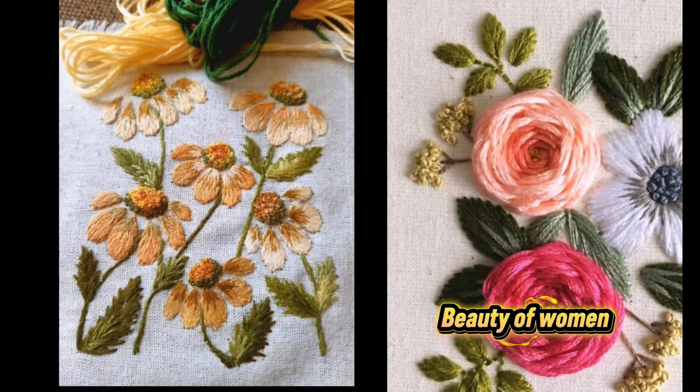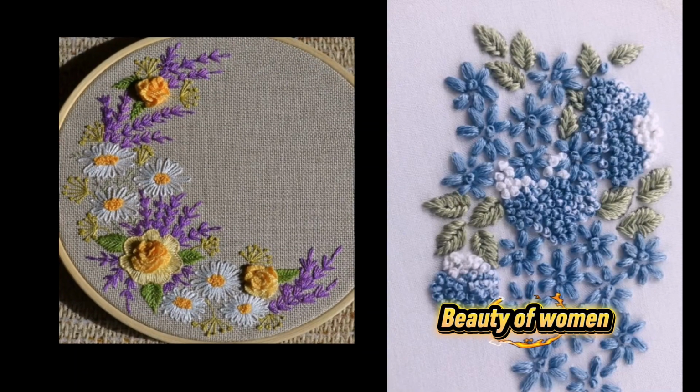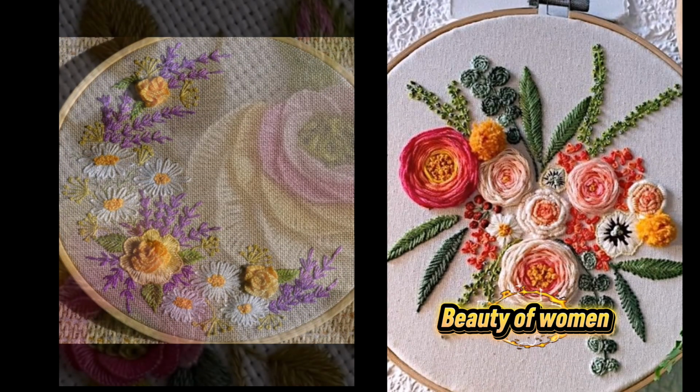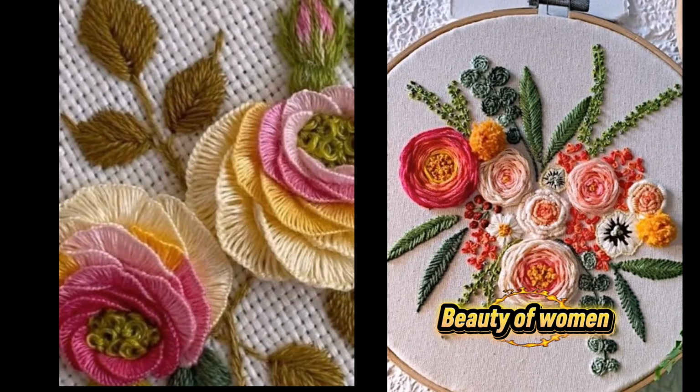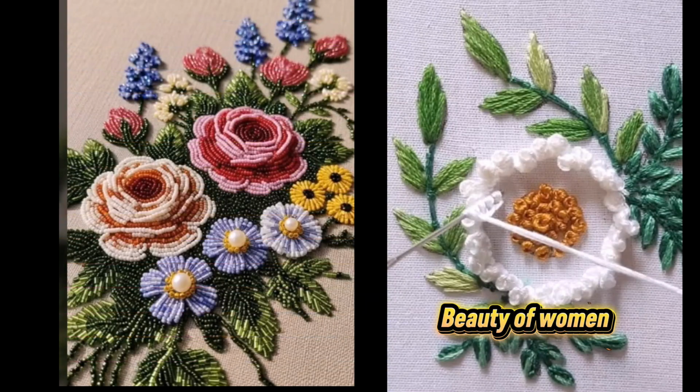Hand embroidery is not only a hobby but also a way to express creativity. With just a piece of fabric, a needle and some colorful threads, you can create wonderful designs that make clothes, bags, pillow covers and many other items look special.